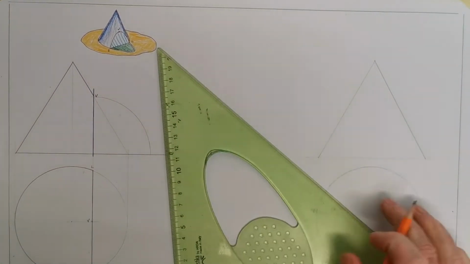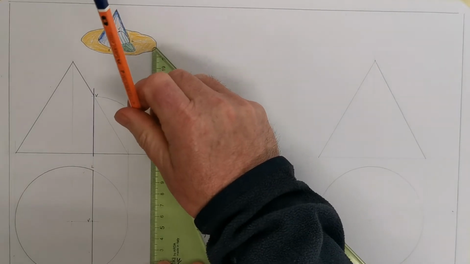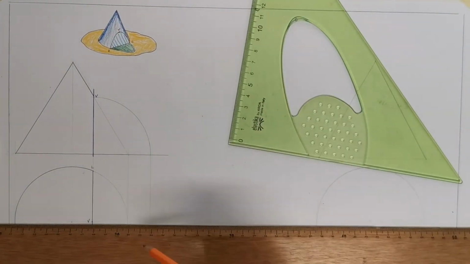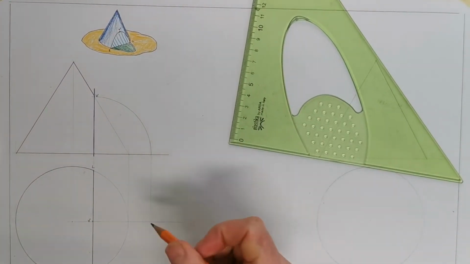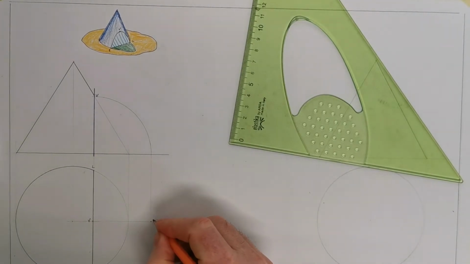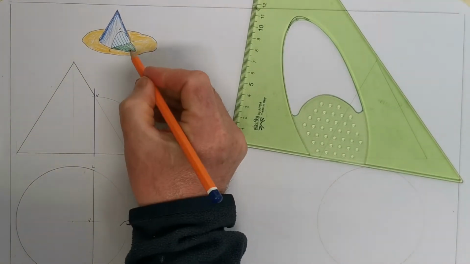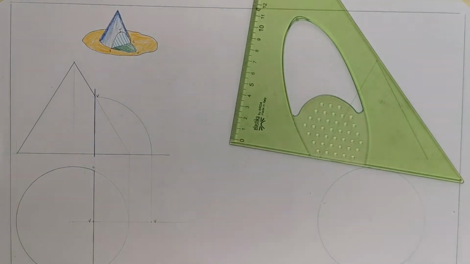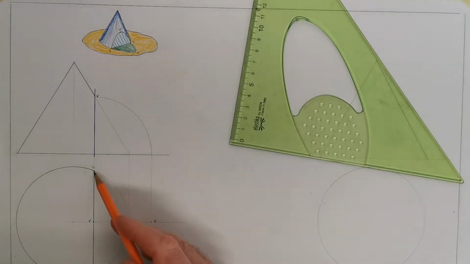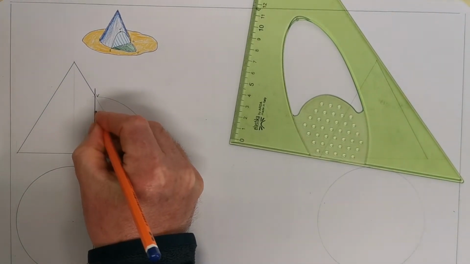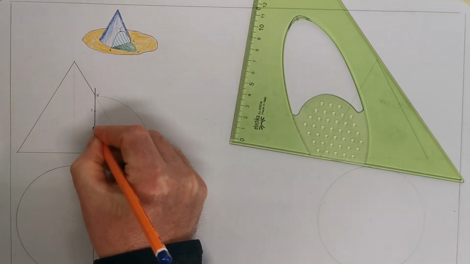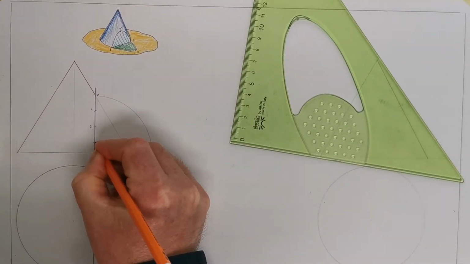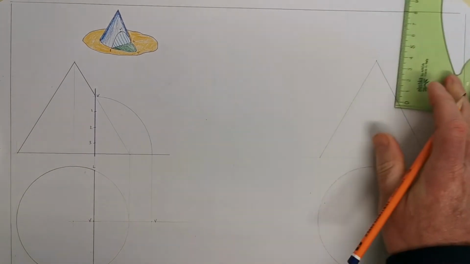So straight down here to the plane, and that there now would be the vertex when it's lying on the ground. Okay, so I have the three most important points now, which is the left, the right, the vertex, but I want to take a couple more. So I'm going to just pick a random point 1, point 2, 3 random points here.